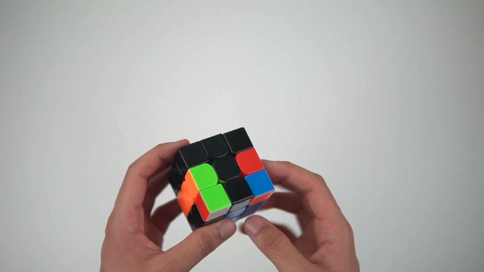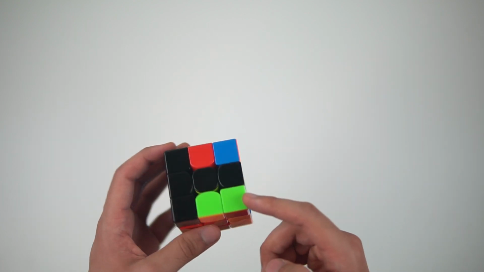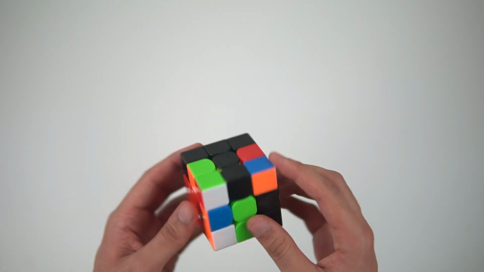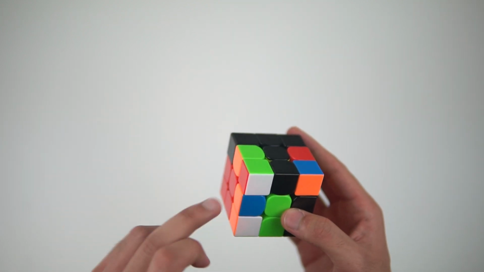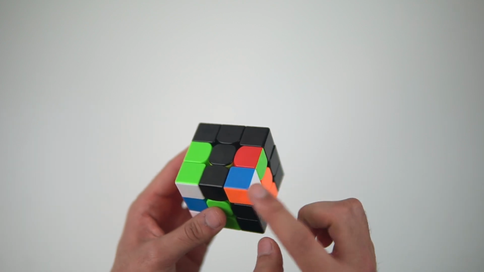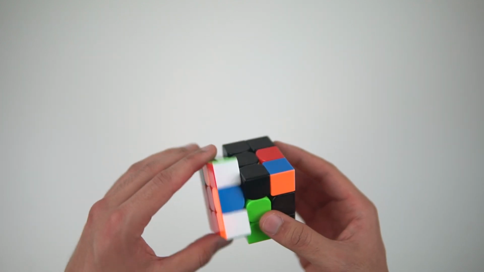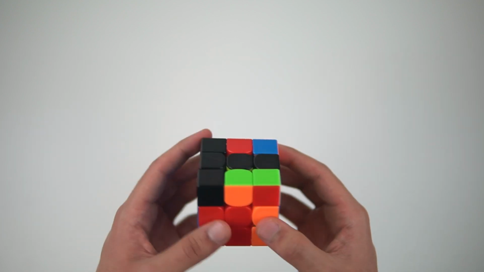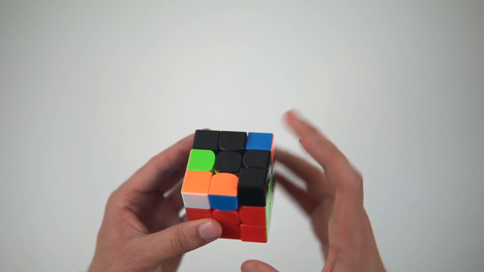Next, actually I see this non-matching case. It's super easy. But instead of showing you this one because it's so easy, let's just do a slightly harder case. It might be more useful for you. We've got the blue and orange edge here, blue and orange corner right there. We're going to take out this edge. You can take it out using L moves, but I'll just do it with an R move because it's more familiar. R, U, R prime.